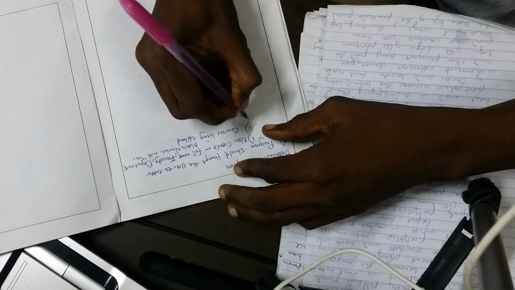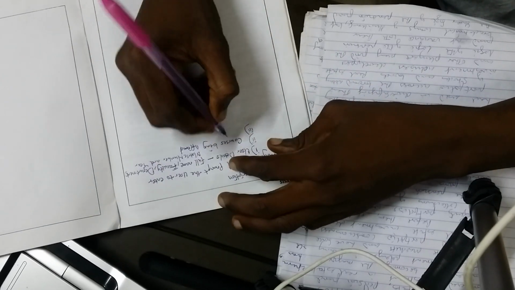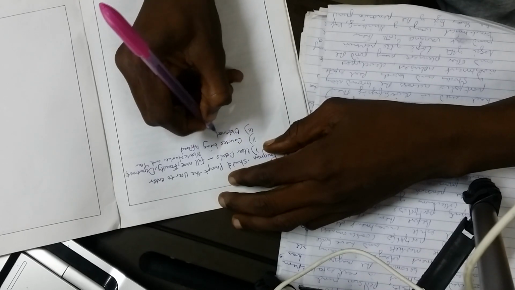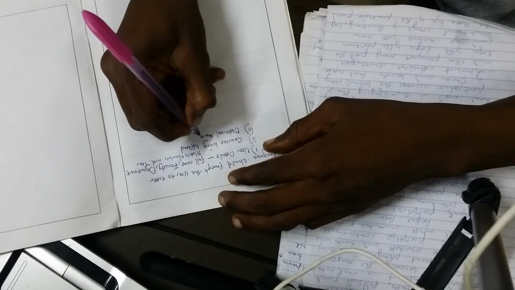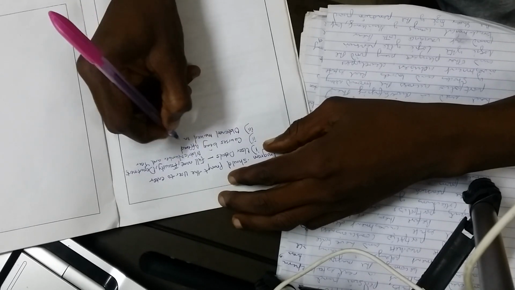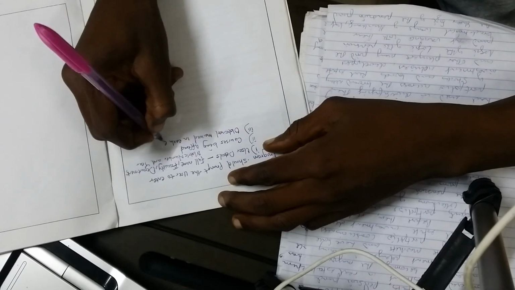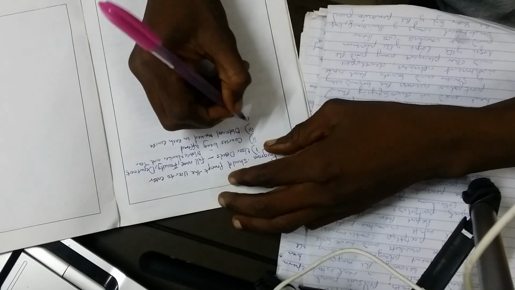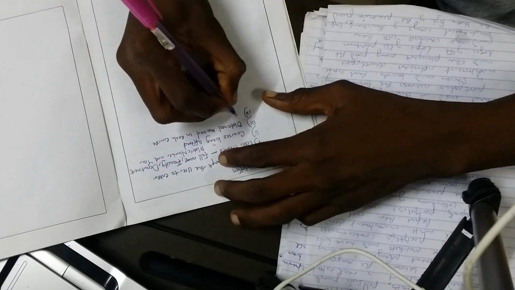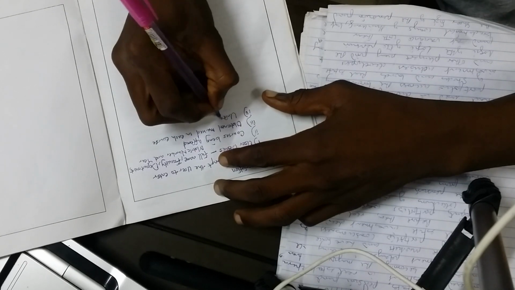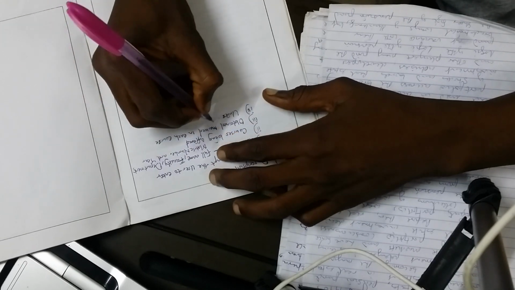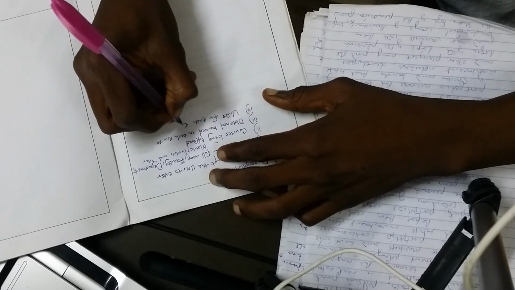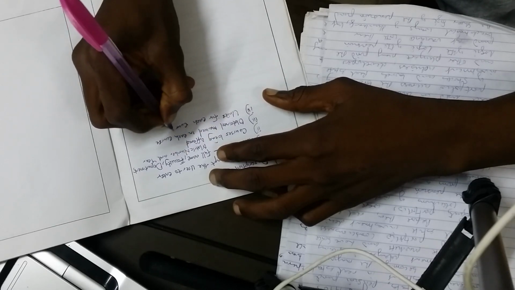So then the next one we'll be talking about will be the marks obtained in each course. The next one will be the unit, as we've been told in the program specification, the unit for each course.